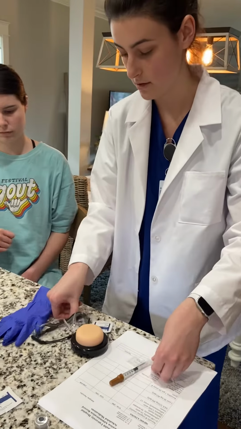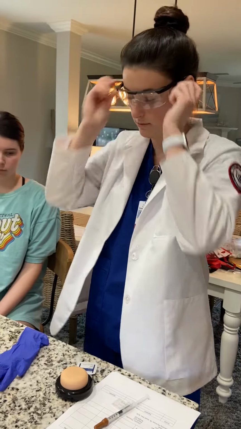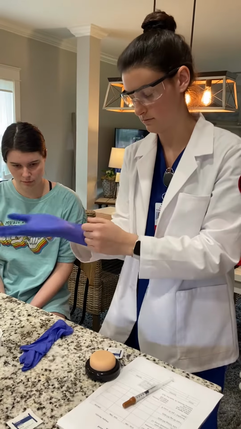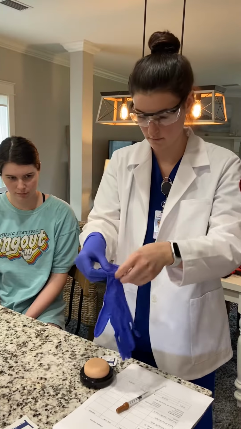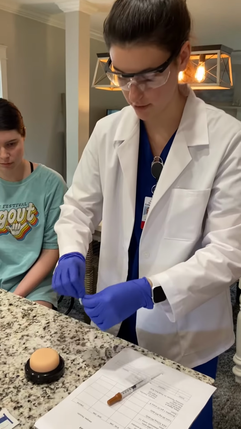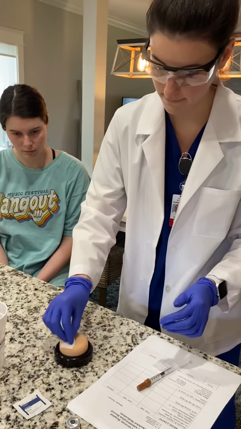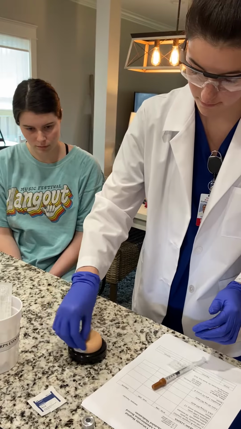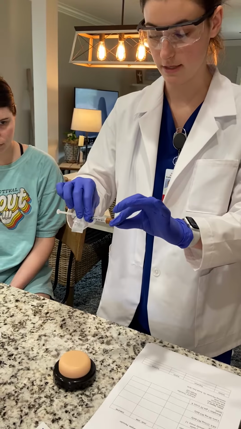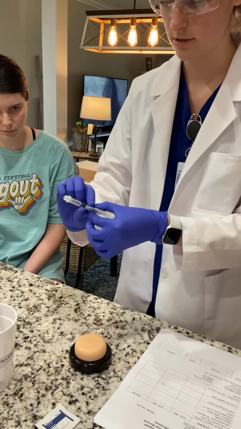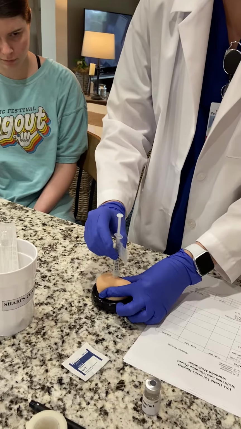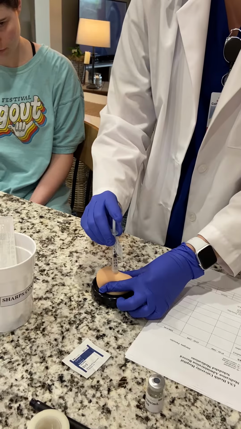So now I'm going to put on my goggles, and I'm going to don my clean gloves. And now I'm going to clean my injection site. Okay, and now I'm going to administer my medication subcutaneously, which means that I'm going to pinch the skin and I'm going to inject it 90 degrees, injecting my heparin 0.5 milliliters.